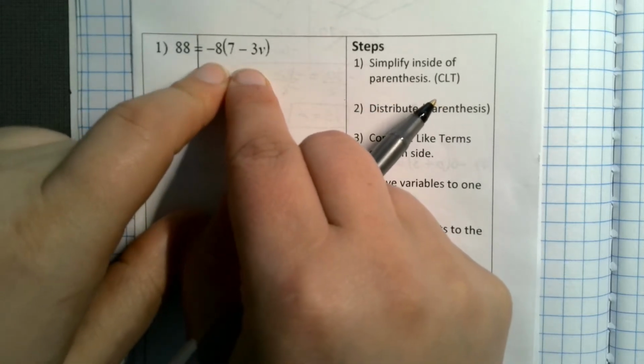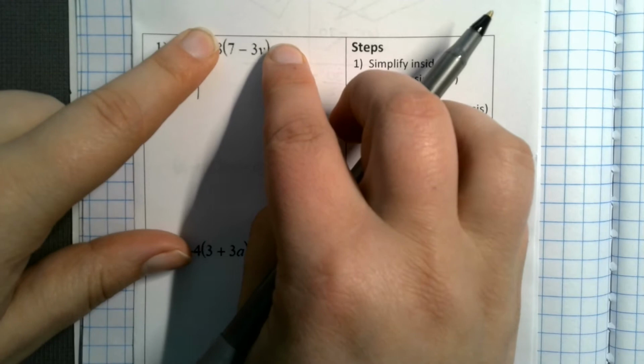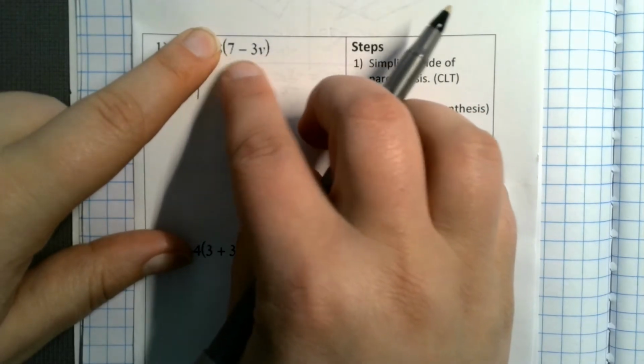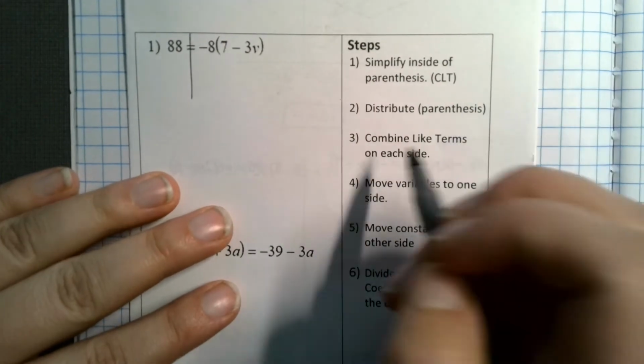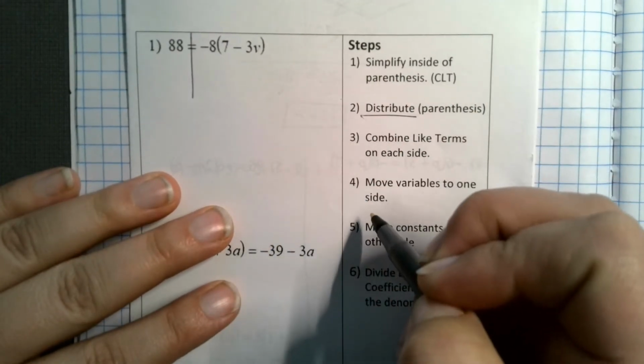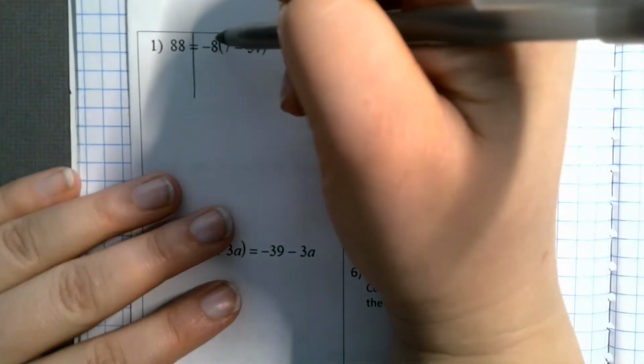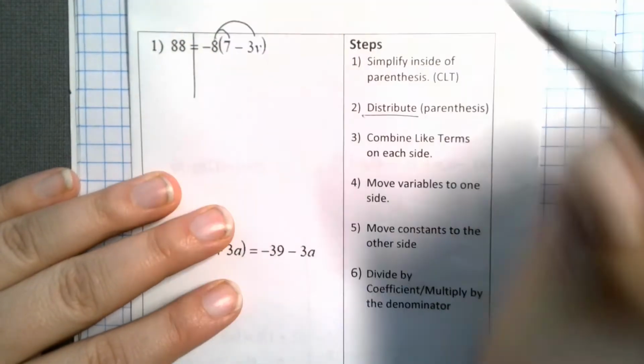We're going to look and see if we can combine like terms. Inside these parentheses, can I put those together? Are those like terms? No. So what do we need to do? Distribute. Distribute just means we're going to multiply. So we're going to go ahead and multiply this through.